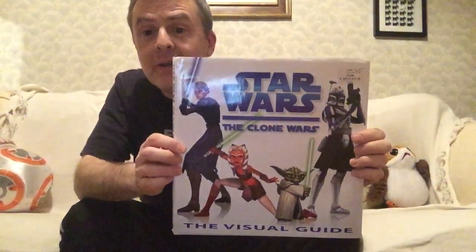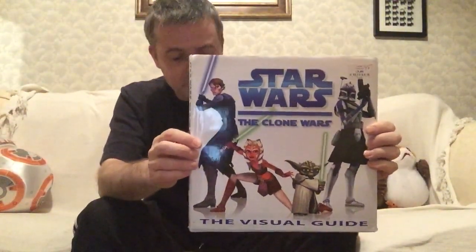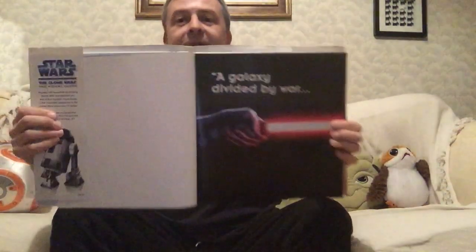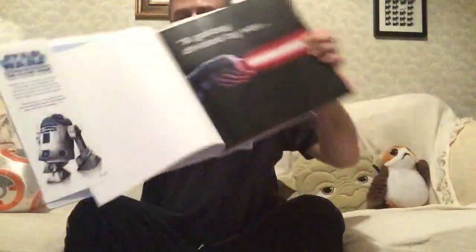Now, just moving on, the Clone Wars. Although it's called a visual guide as opposed to a visual dictionary. The same way that the Rebels one is. A galaxy divided by war.